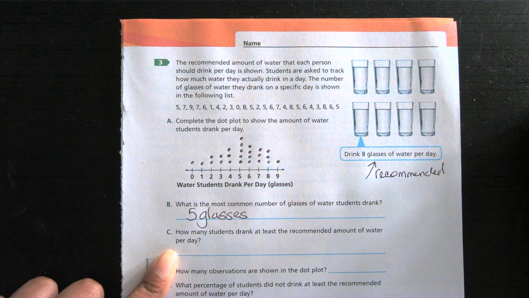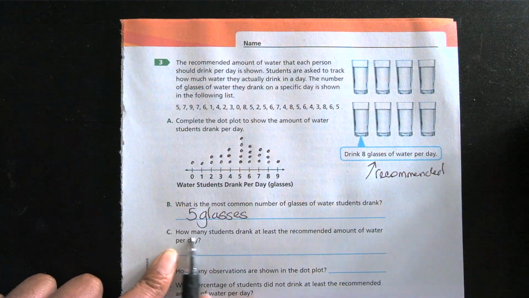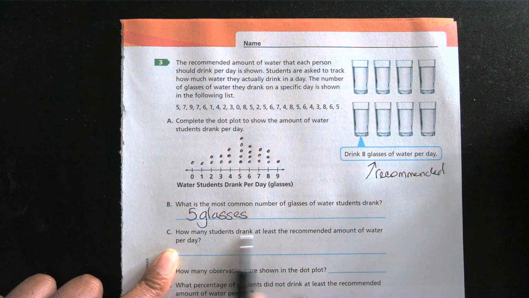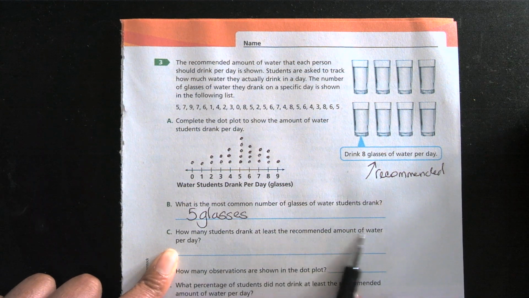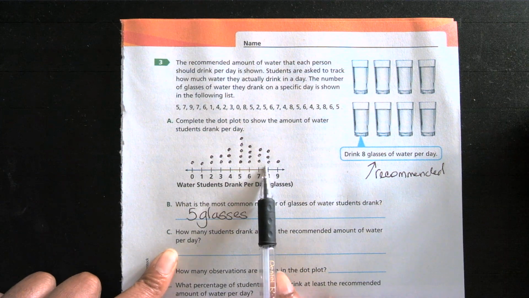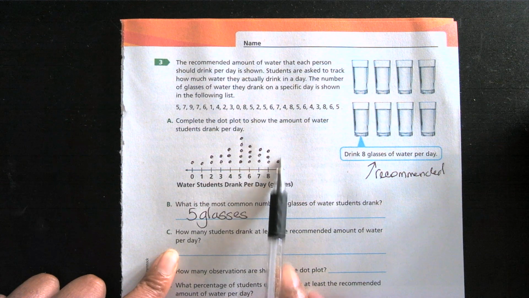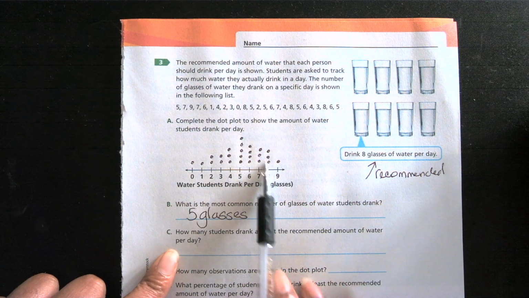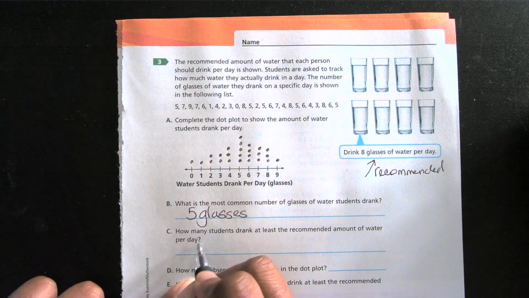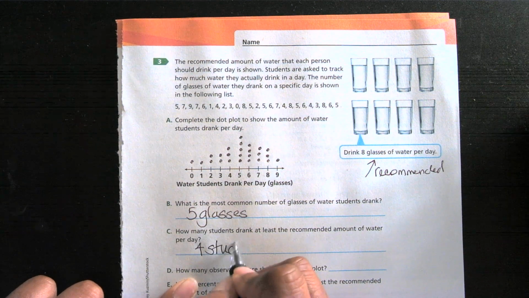So, the recommended amount is 8 glasses, and it says how many students drink at least the recommended amount of water. So, we have 3 here, and then we have 1 there. So, we have a total of 4 students who drink the recommended amount of water.